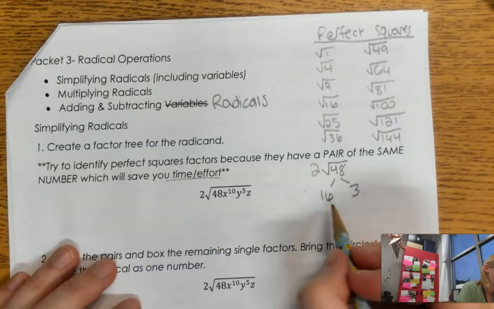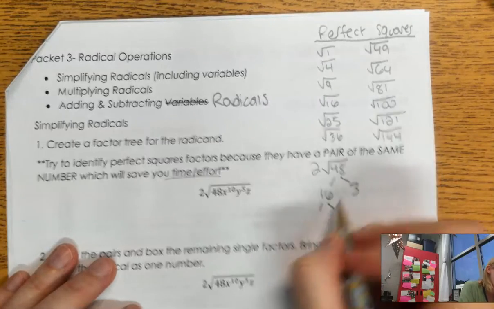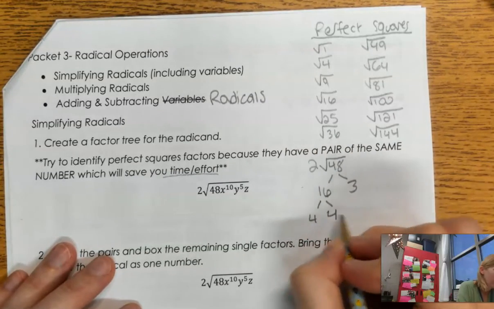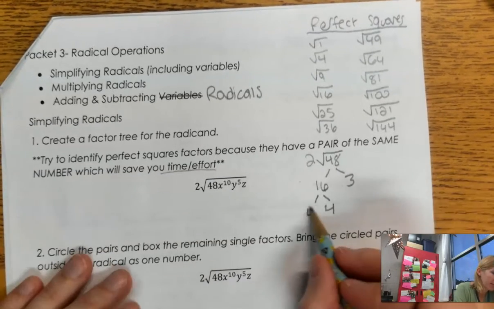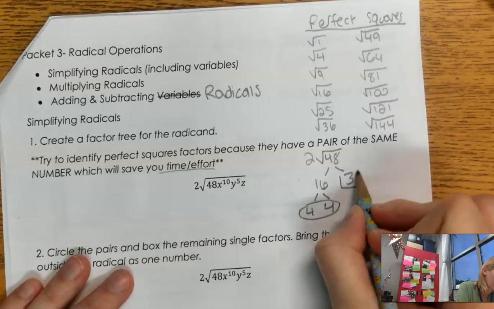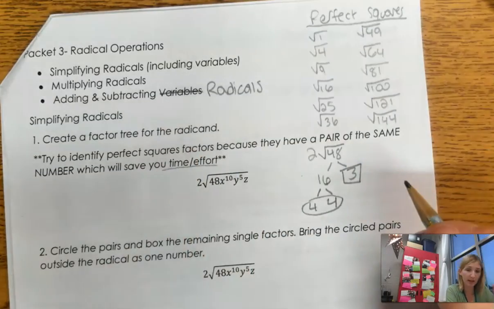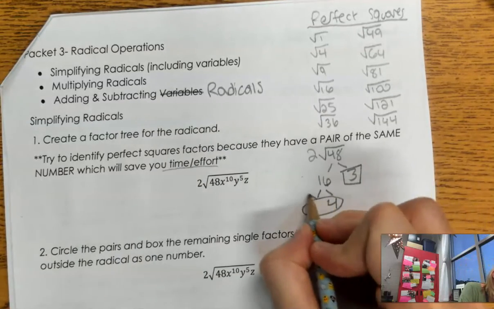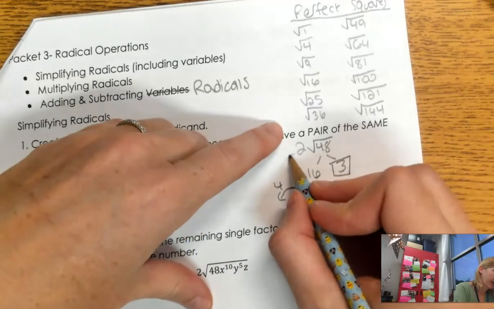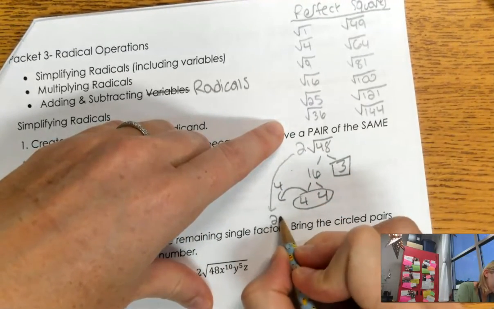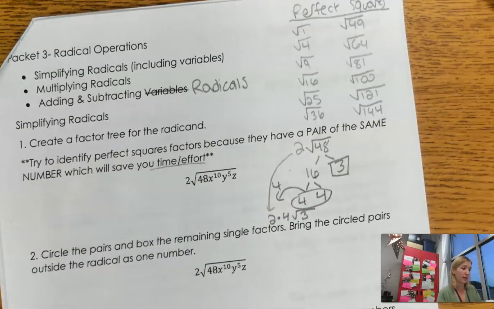16. All right, so the whole point of picking 16 is so that I can identify a pair as quickly as possible. I know that since 16 is a perfect square, it must have a pair that's identical as factors, 4 times 4. And then I'm done, right? Because I've got a pair, and my only other number over here is a prime number. So I'm ready to break it down. I'm going to bring the 4's outside as a single 4. Remember, I've already got a 2 on the outside, right? So I've got 2 times 4, and the only other thing left underneath the radical is a 3.